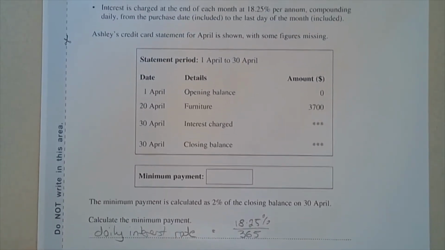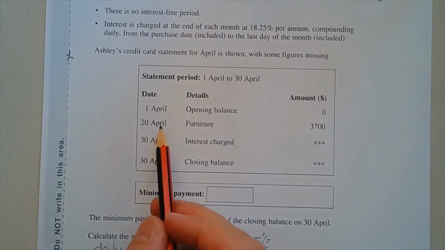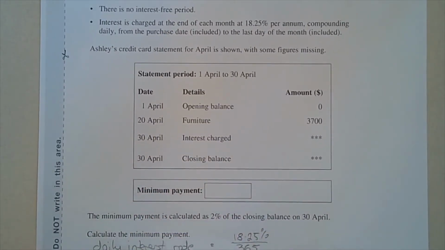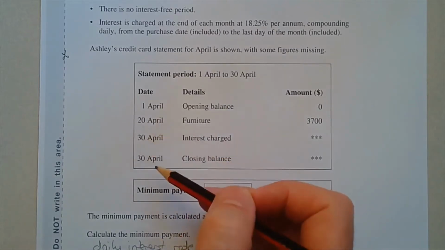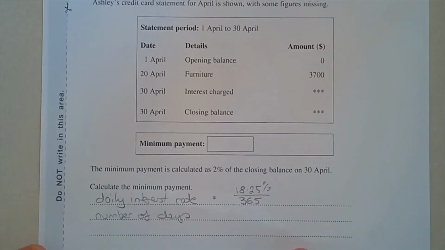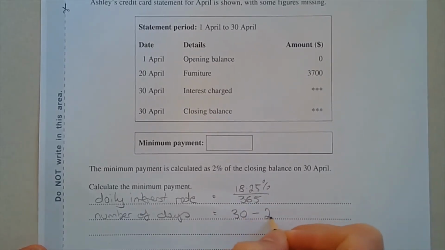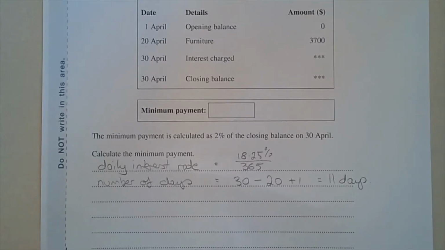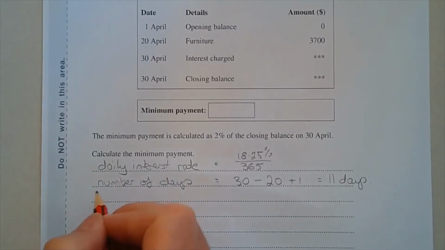The other thing we need to know is the number of days from the date of purchase, 20th of April, to the closing balance, which is on the 30th of April, but we have to include the purchase date and the date of payment. So the number of days is equal to 30th of April minus the 20th of April, and we have to add on a day. And that gives us 11 days.